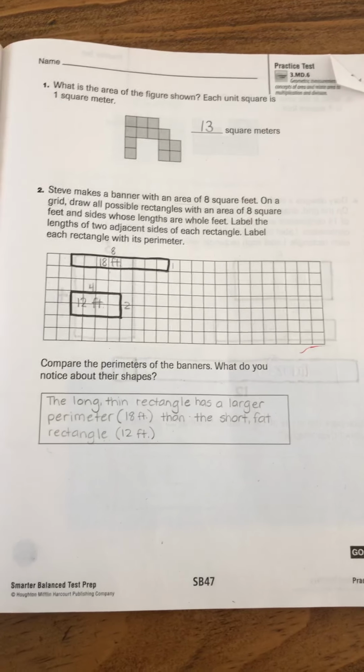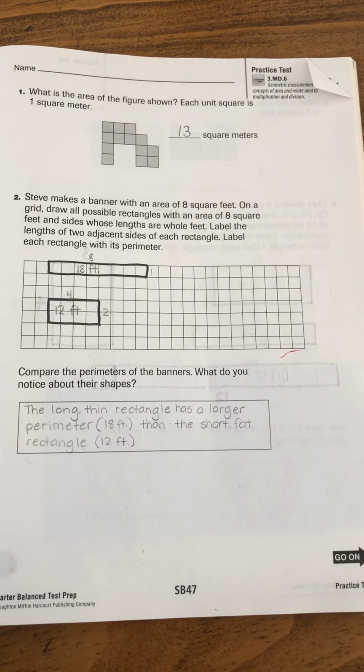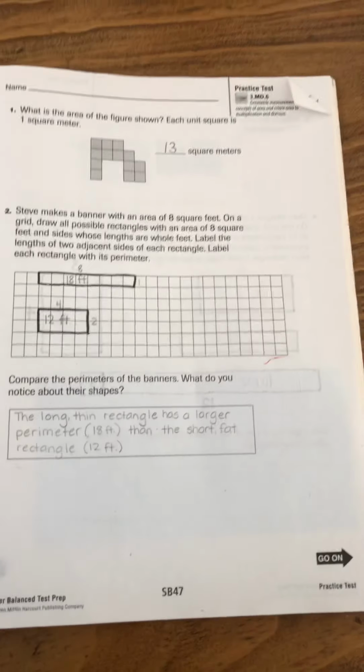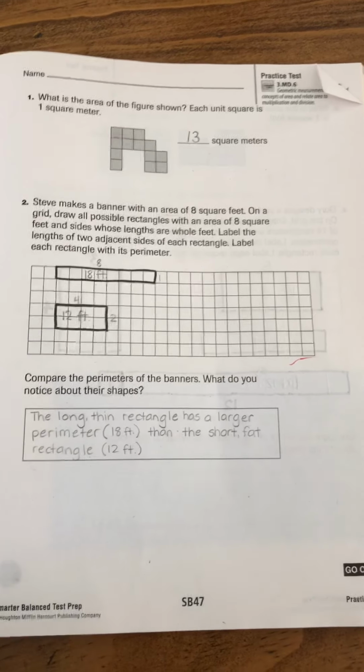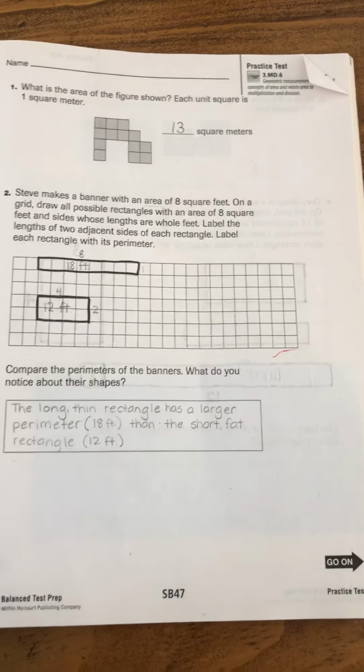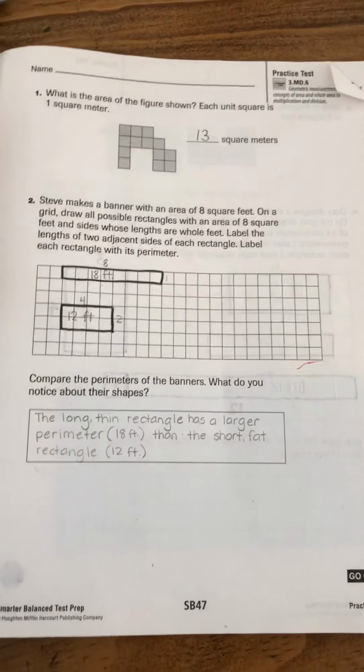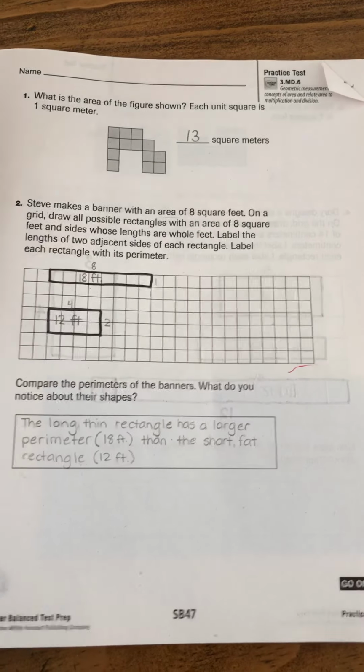Okay, so the purpose of this video is to go over what was assigned to you in the SBAC book. So this is page 47 and 48. I understand some of you have it, some of you don't. So I'm going to quickly go over the answers in case you didn't get it. So number one, the answer would be 13 square meters.